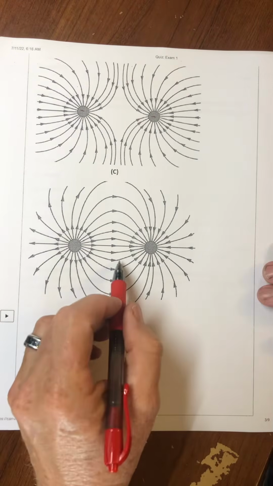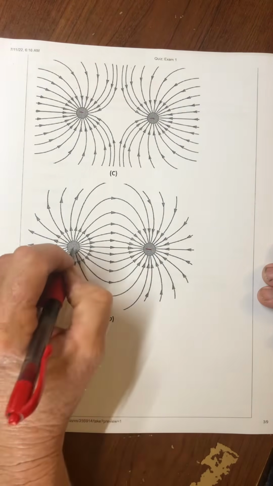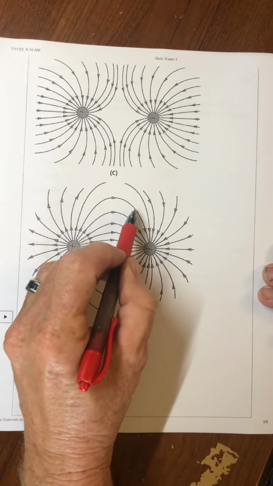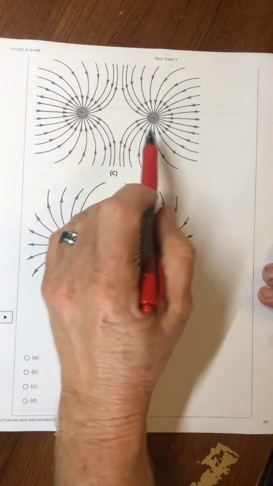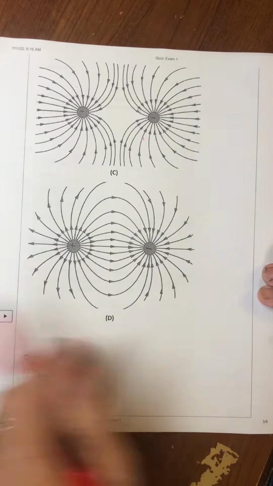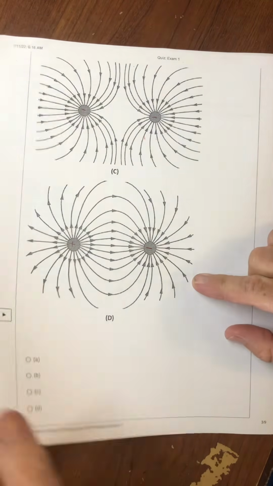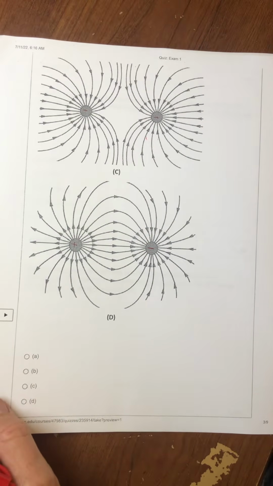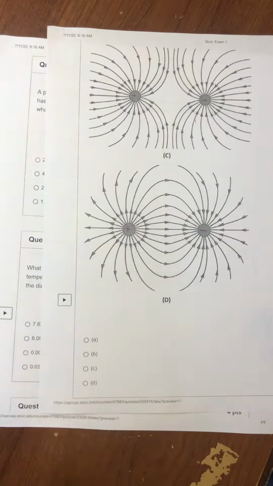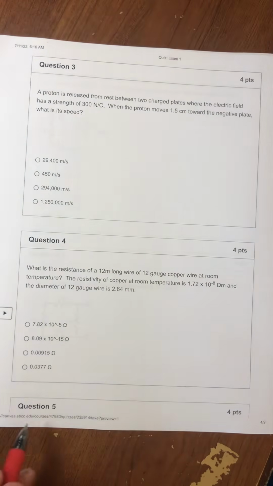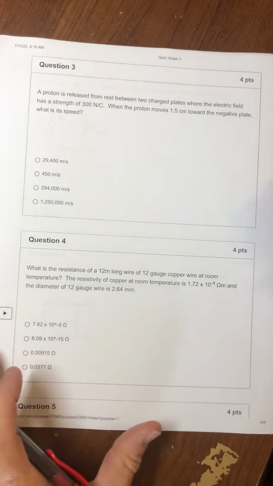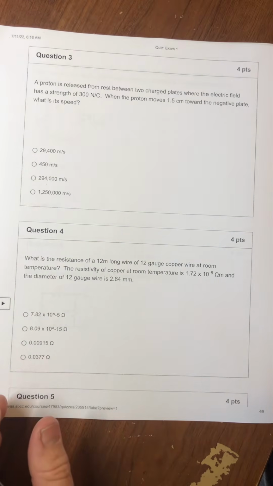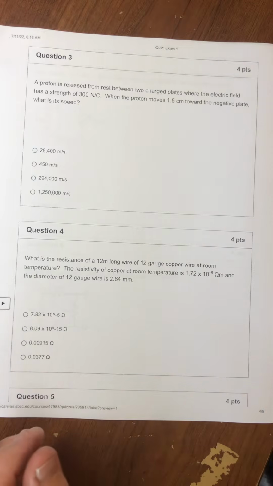So finally we get to the dipole, where this would be a negative and this would be a positive, because the field would point away from the positive and towards the negative. Here they're both pointing in, so they're both negative. This has got to be the equal and opposite, with the same number of lines coming out. So the correct answer here would be D. So there's number 2.